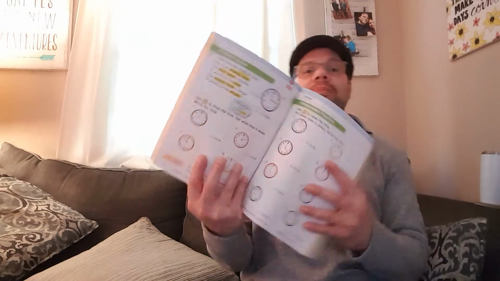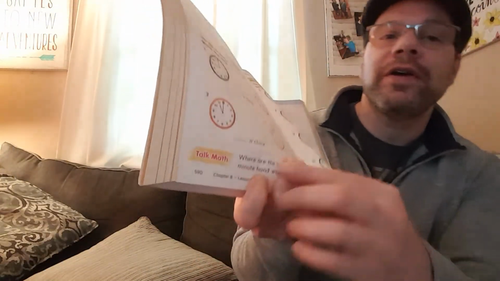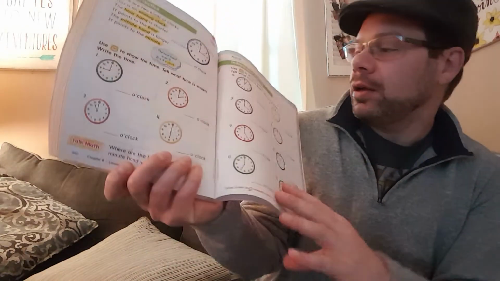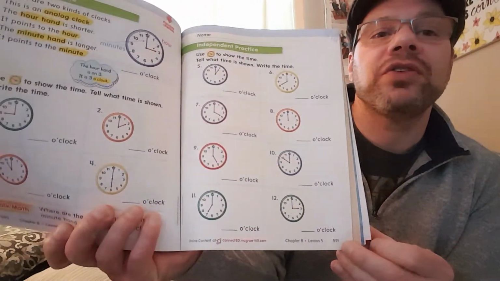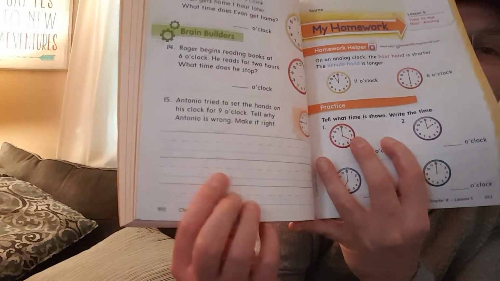I'm going to take us into our math workbooks today, and you are going to start on page 590. You're also going to work on page 591, and you're going to end off on page 592. So stop right here at the bottom, okay? So let me take you through the first part of this.